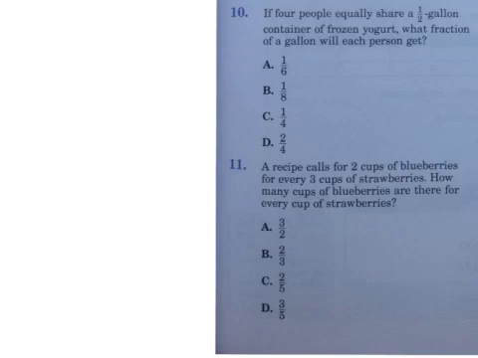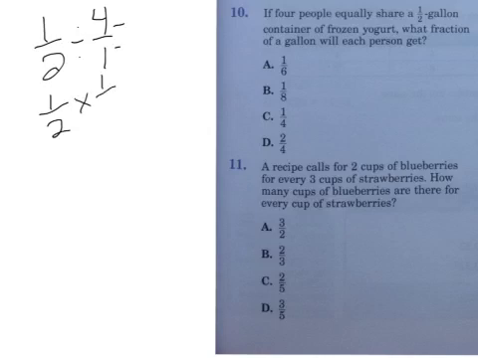We're going to write 1/2, and that's going to be divided by 4/1, representing our people. When we write out the fraction, we're just going to simply say 1/2 times 1/4. So we're going to flip it and multiply it out. So 1 times 1 is 1, and 2 times 4 is 8. And so our answer is going to be B for number 10.